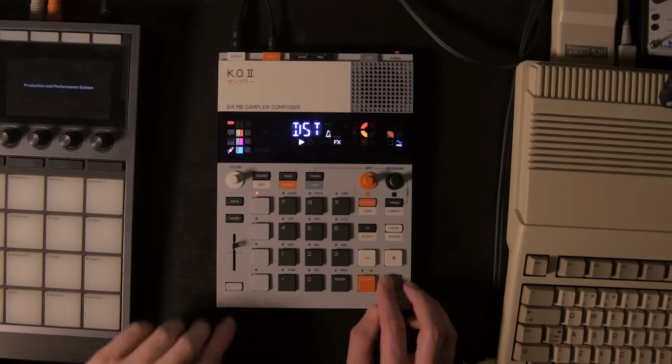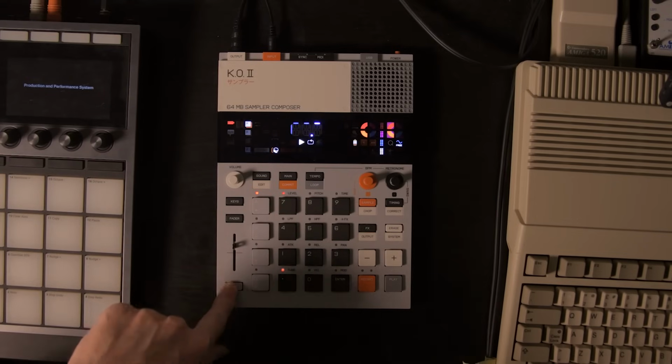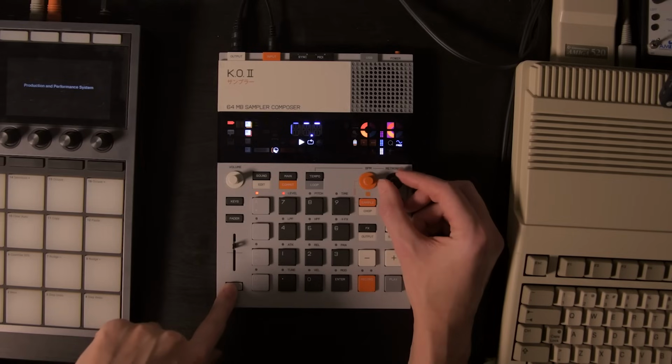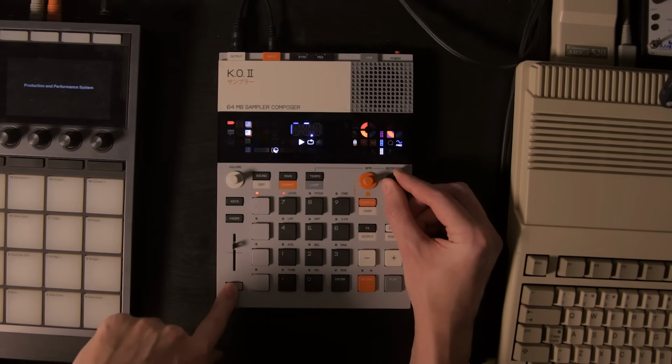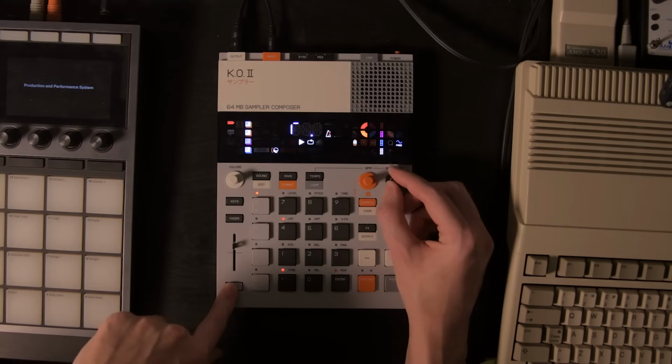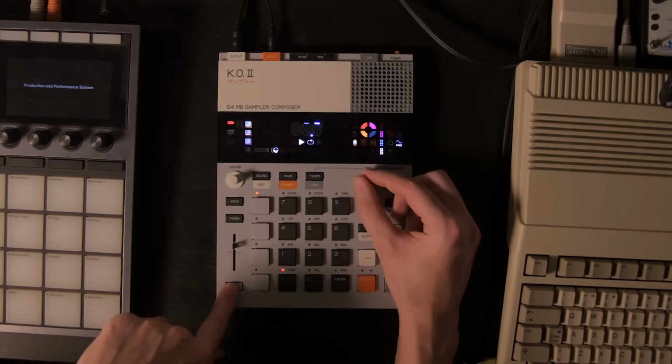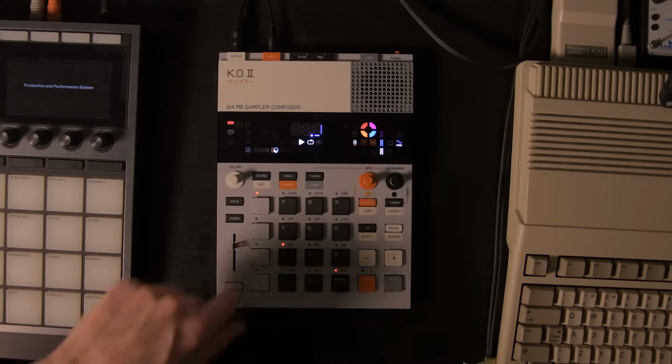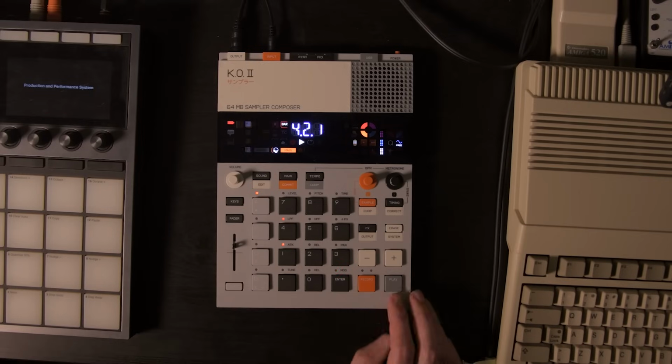Got this cool loop function. If you hold down shift, this will loop a portion. You can choose here how big of a portion. And then you can skip around like that and hop back out into the beat like that.